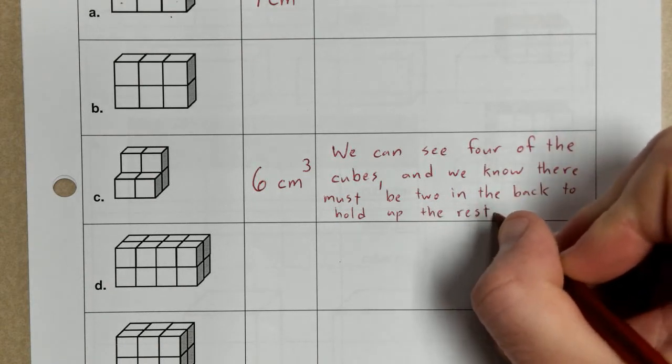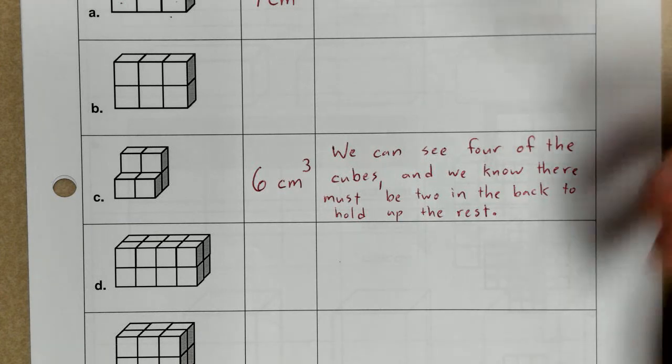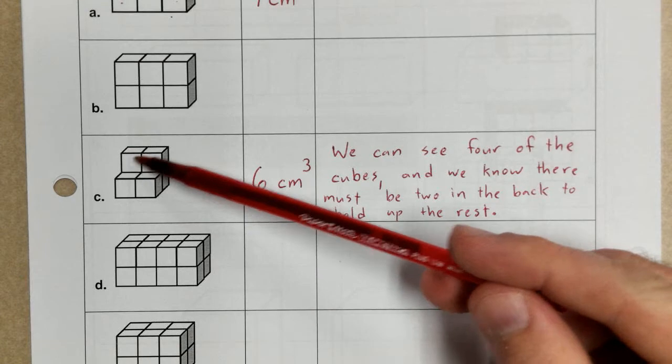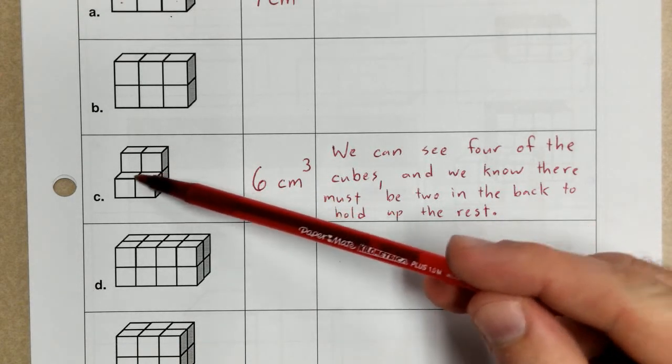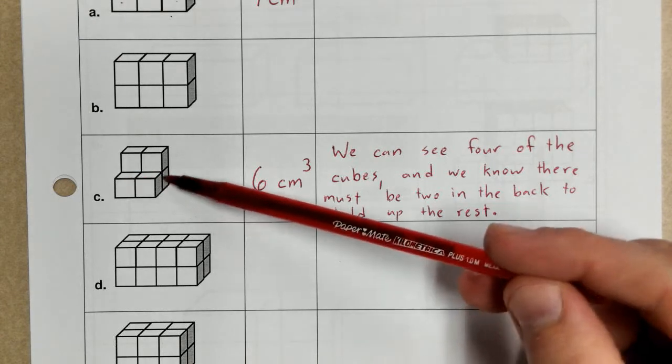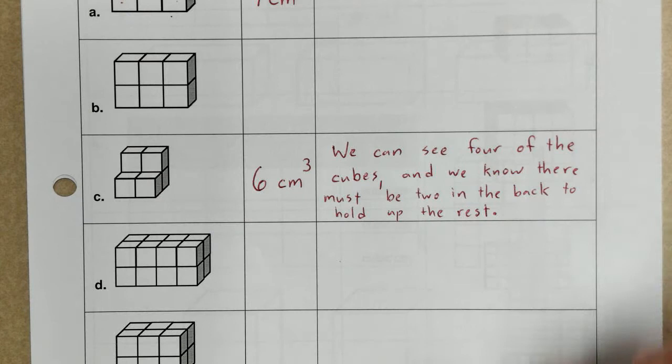Now yours is probably not going to be worded exactly like that. I would be shocked if it was worded exactly like that. But you should have something to say, hey, I was able to see these ones. I could even really see that one, but I know there's got to be more under here. There have to be at least 2. Otherwise, these 2 are going to fall down to the bottom.